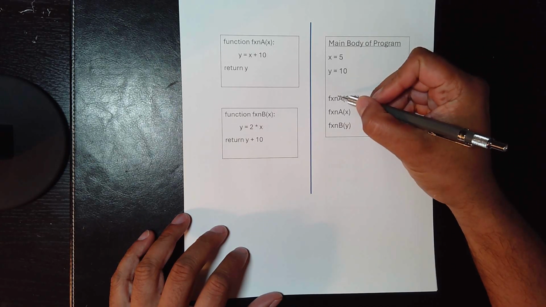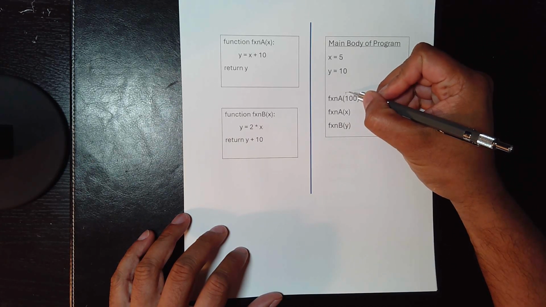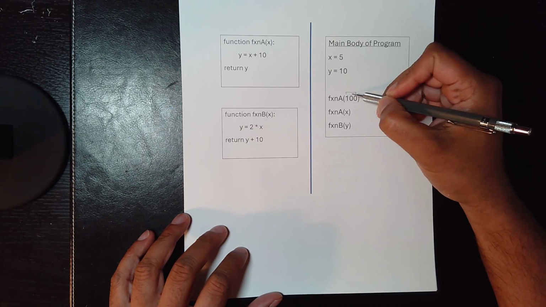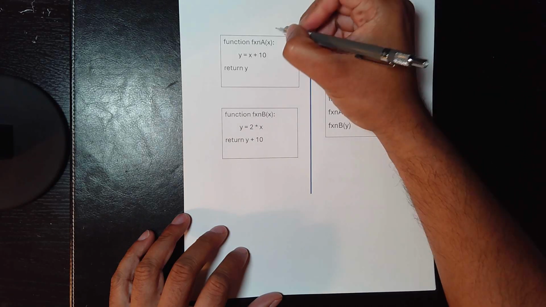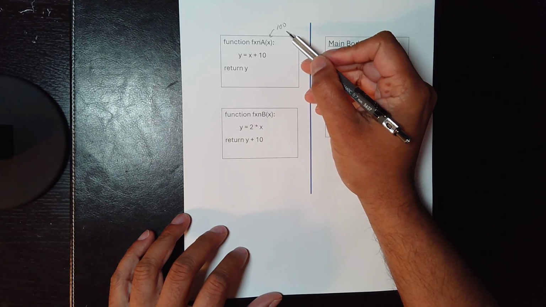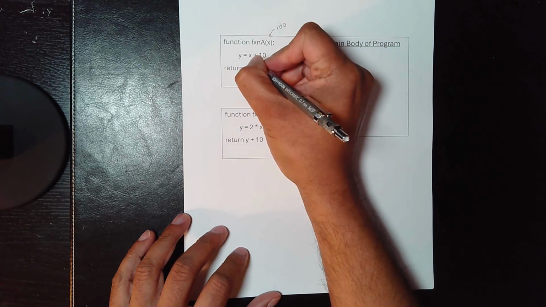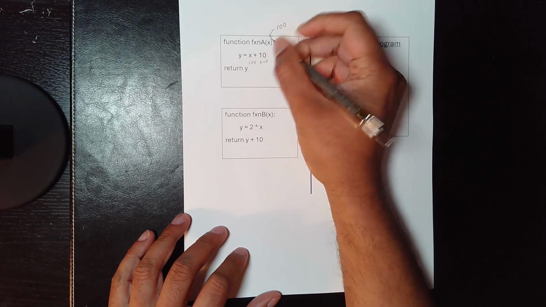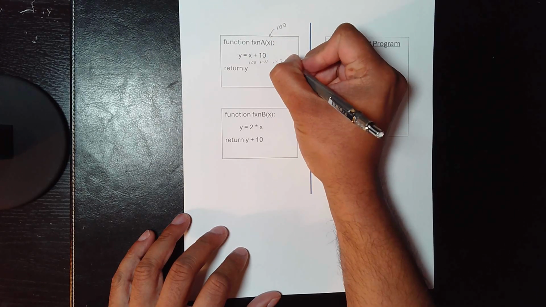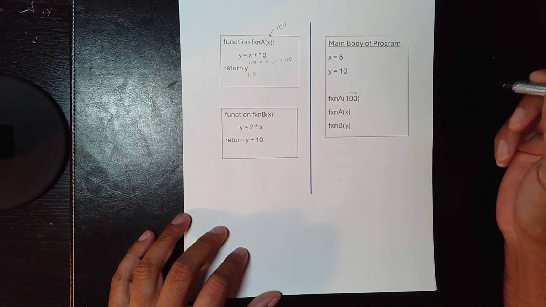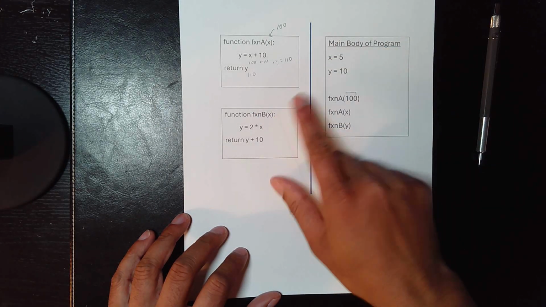The first one is function A with a parameter of 100, right? When you analyze this parameter of 100, and I call function A, obviously the 100 value is going to be set to x. Now I'm setting x to 100. Once I set x to 100, now I can say, well, this is 100 plus 10. So now my y is equal to what? 110. And I return 110. Okay, so that's example 1, right?